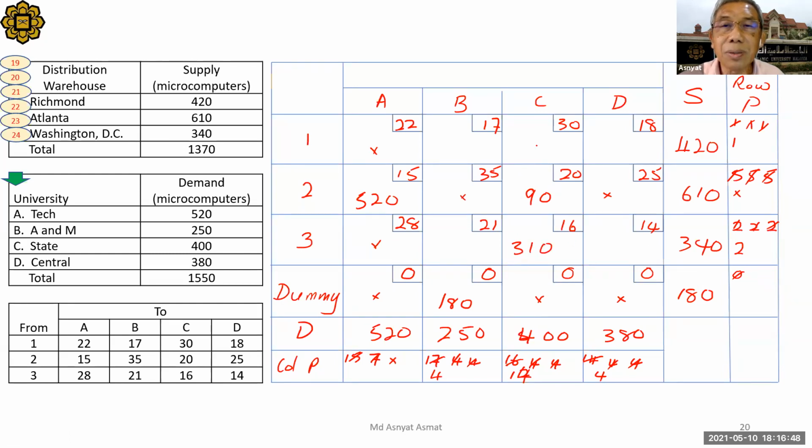So now I'm ready. Let's recalculate the penalty. Here's still 1. Here no need. Here 20. 21 minus 14: 5. Here no need. Here still 4.